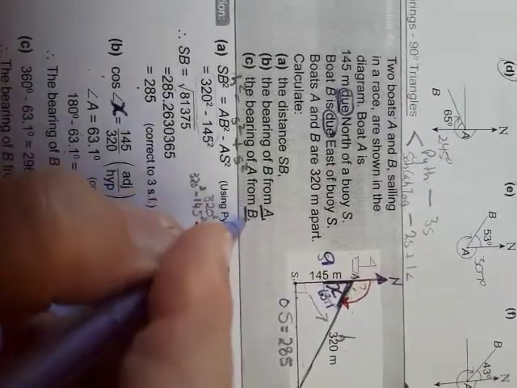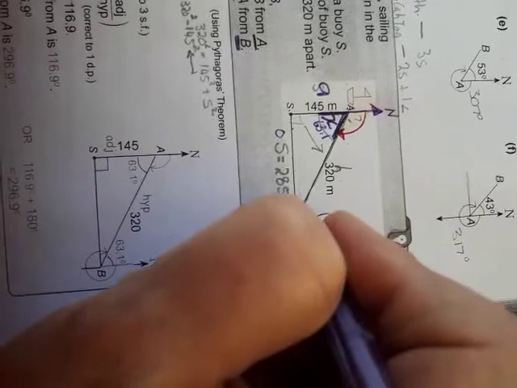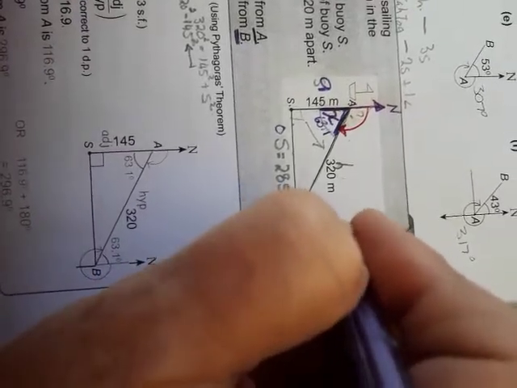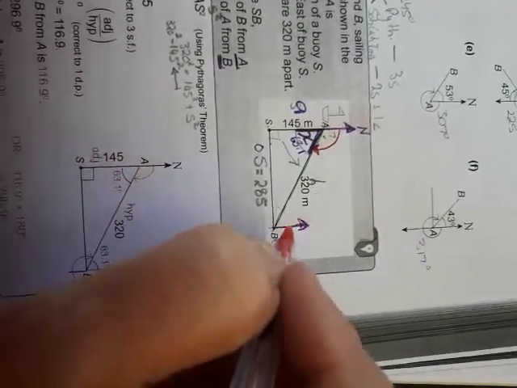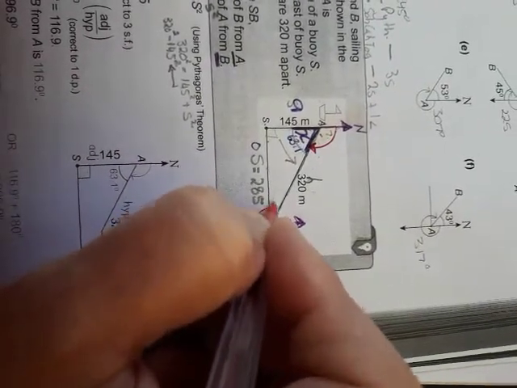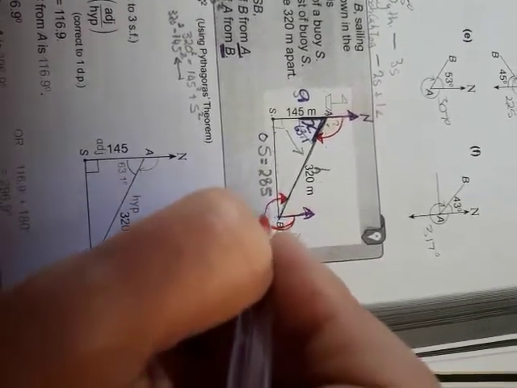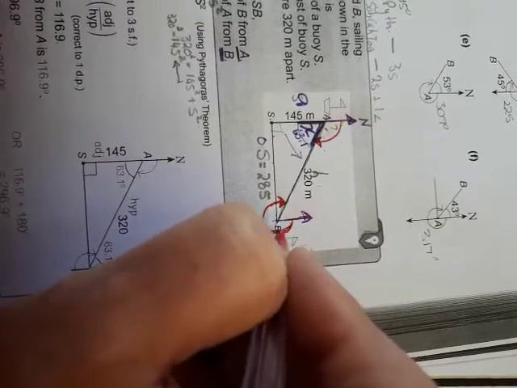Then the last question asks you for the bearing of A from B. So again, B is where I must draw my north line. In my drawing, this is where my north line will be. Then I go clockwise all the way around until I meet the journey line. So this is the bearing that is being asked.